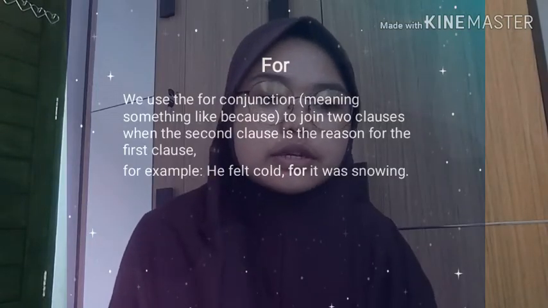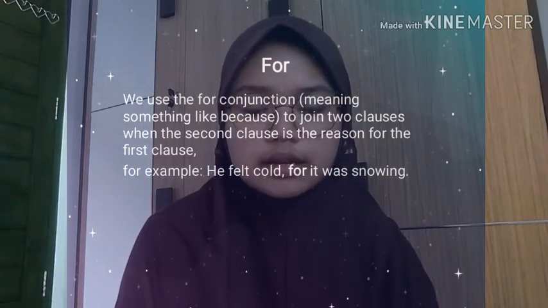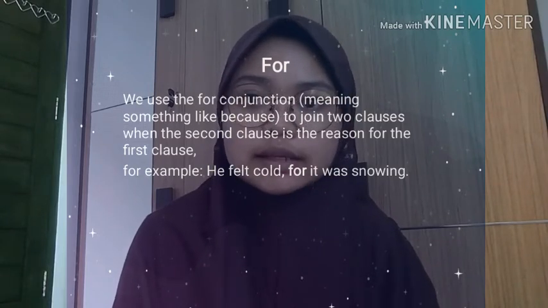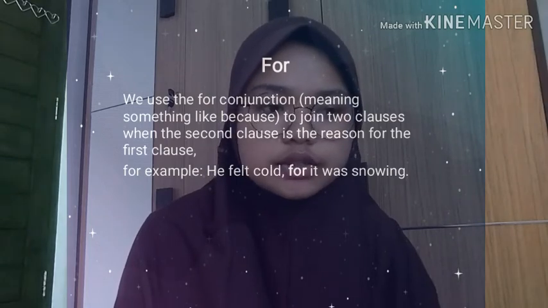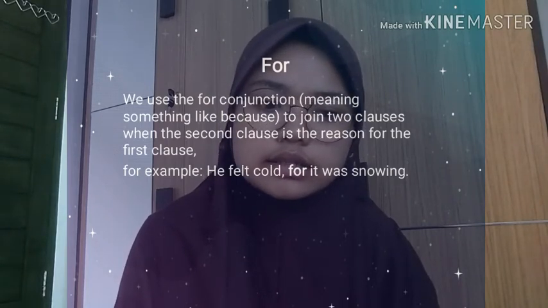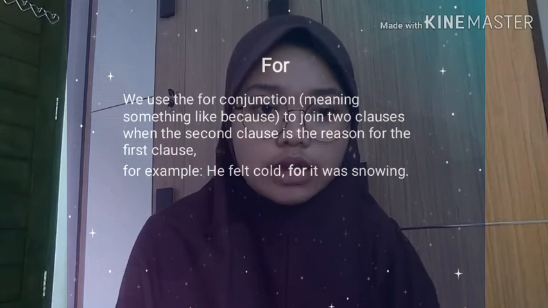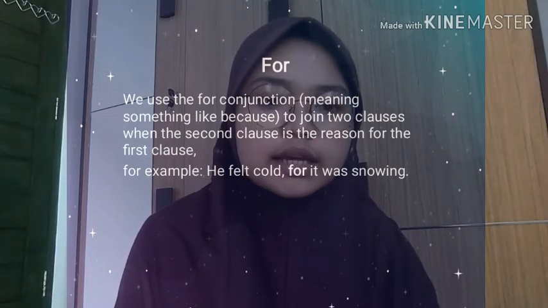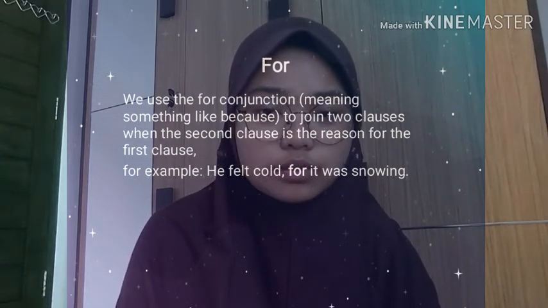The next conjunction is for. We use the for conjunction, meaning something like because, to join two clauses when the second clause is the reason for the first clause. For example, he felt cold, for it was snowing. Another example is, I cannot criticize him, for he is my brother. So because he is my brother, I cannot criticize him.